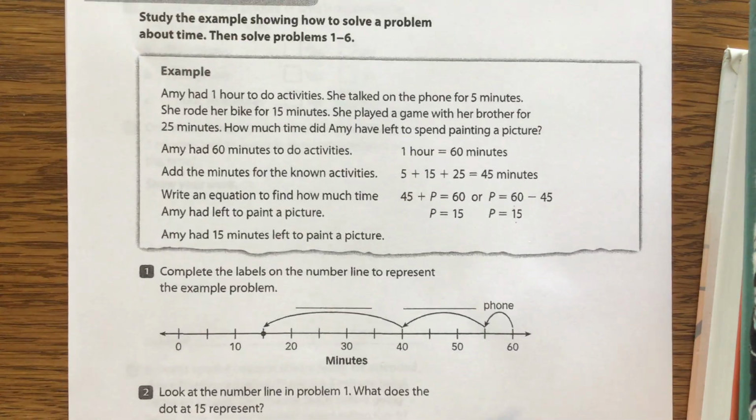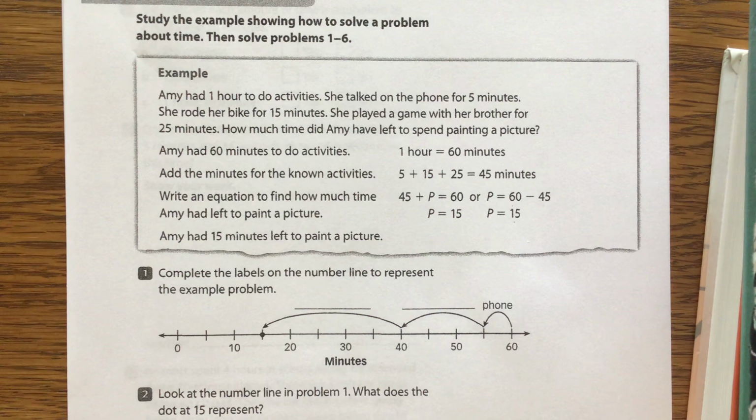Number 1, complete the labels on the number lines to represent the example problem. All right, so our number line starts at 0 and ends at 60, and it is counting by fives. So 0, 5, 10, 15, 20, 25, all the way to 60. If you notice on the number line, the arrows are starting at 60 and going backwards. That's because she started with 60 minutes, and each time she does an activity, she is losing time. So she's going to go down the number line all the way until she gets to 0 minutes.